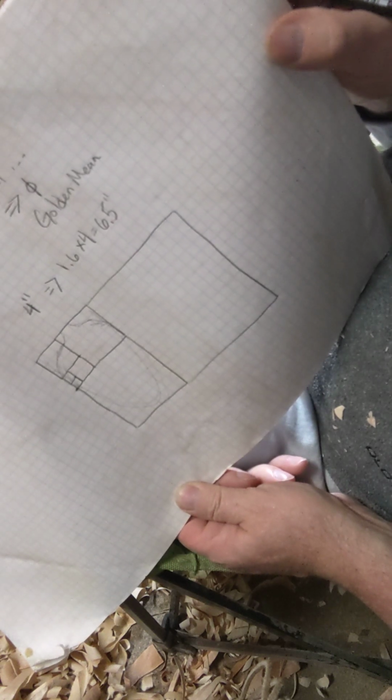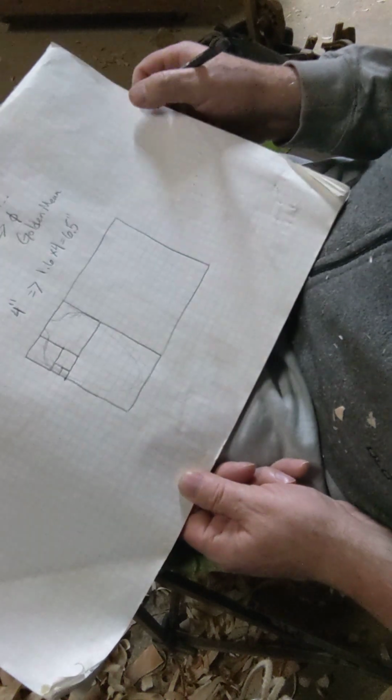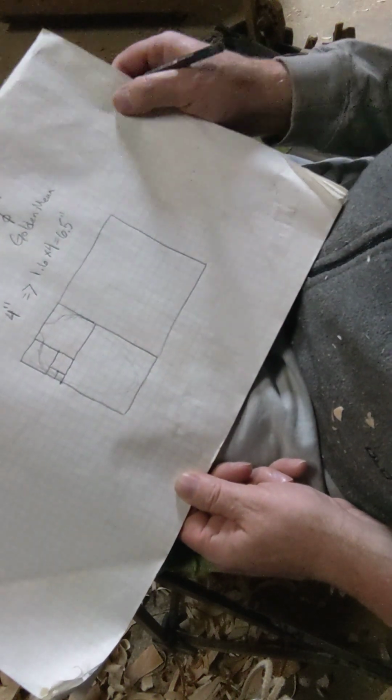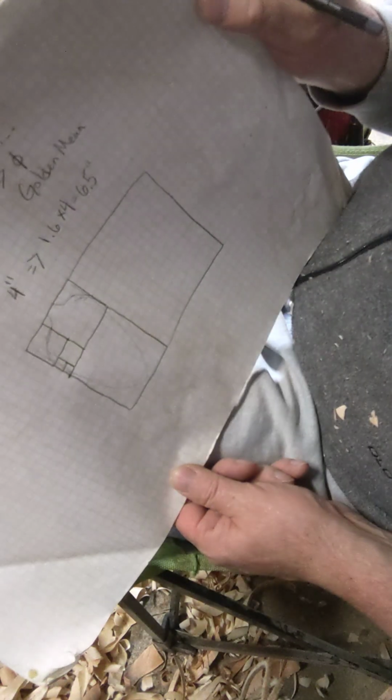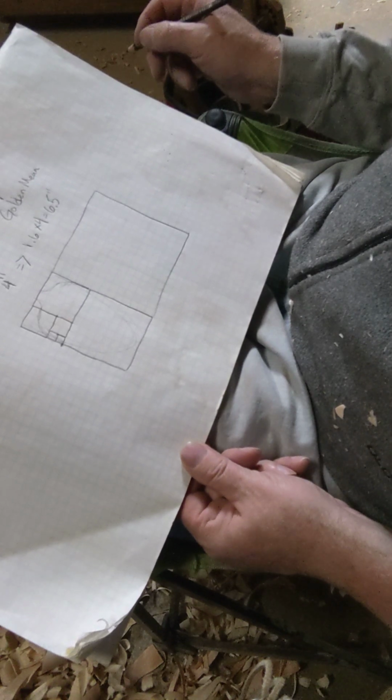Hopefully you can see all of that. I'm not sure if it's going to be backwards because of the front camera, but if it is, then just turn your head around. In any case, this is some simple math that you can do when you start to design your vessels and your bowls and things like that.